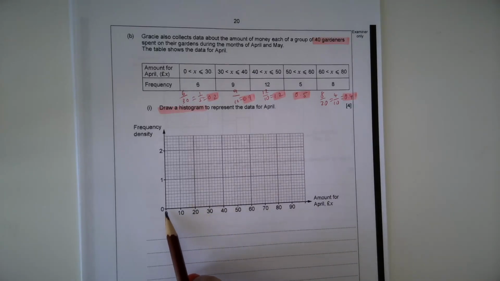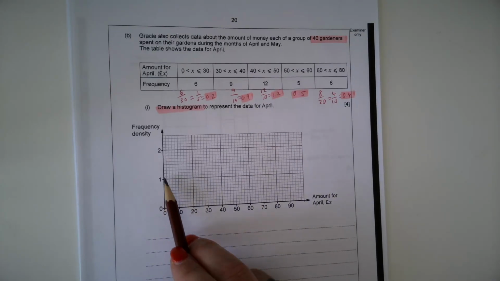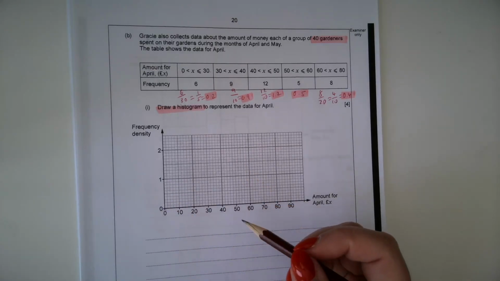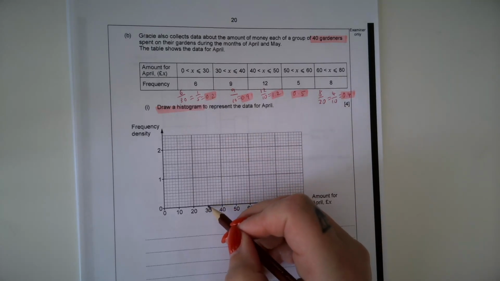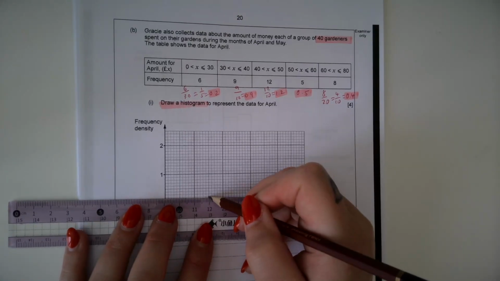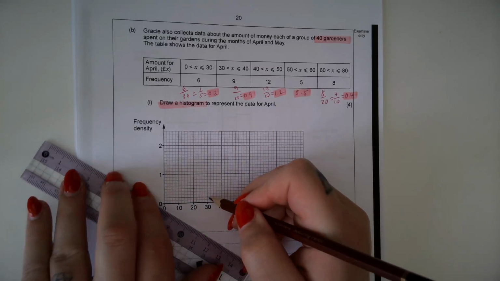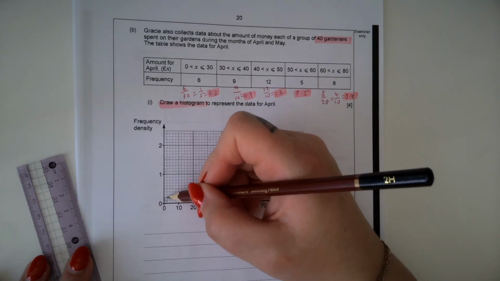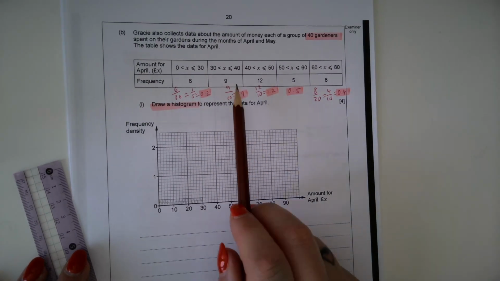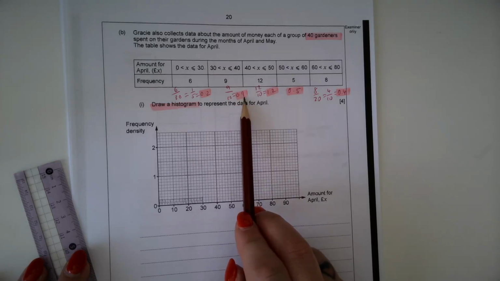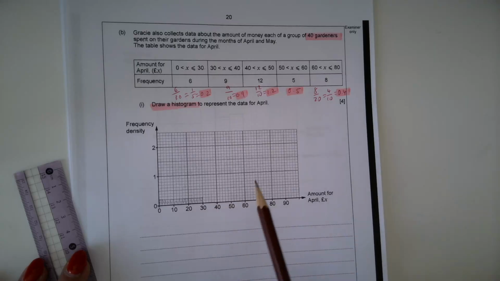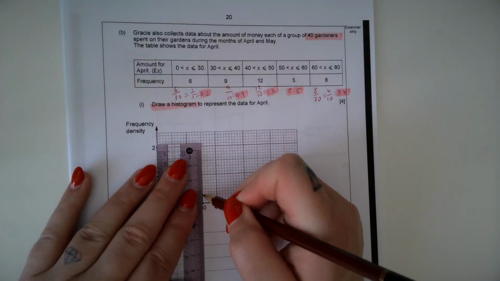So when we're going up, we need to figure out this scale here. So from 0 to 1, we've got 10 small squares. So each small square must be worth 0.1. So if I'm going to 0.2, that would be 0.1, 0.2. So that's where my first bar would end. Now it's not very clear with my pencil, so I'm just going to colour that in to make it a little bit clearer. Okay, the next data point we're plotting is a frequency density of 0.9, and it's the range from 30 to 40. So 0.9 would be here.